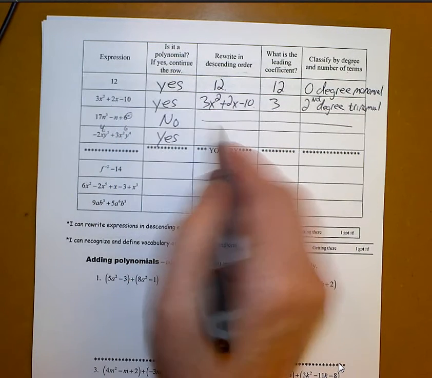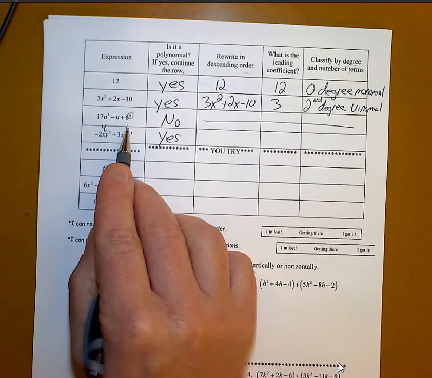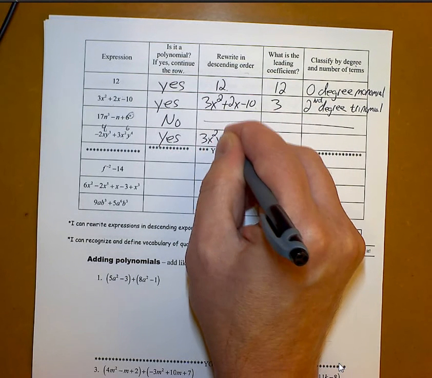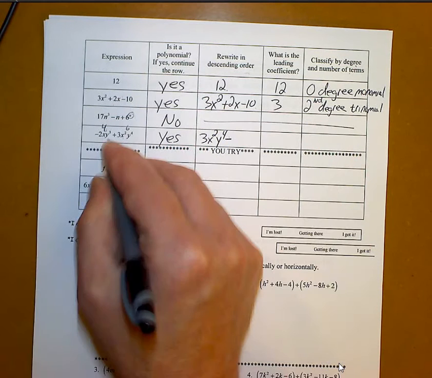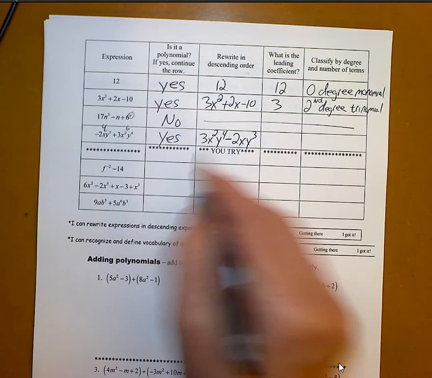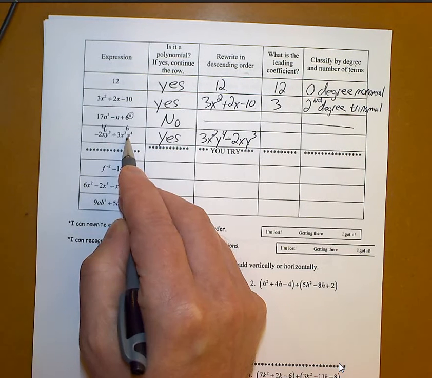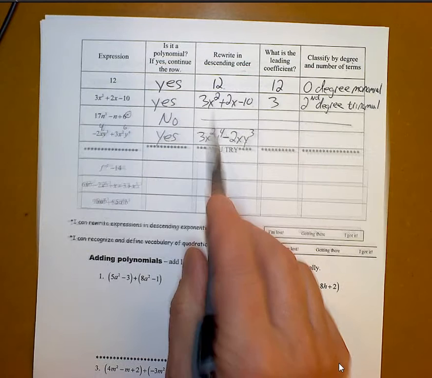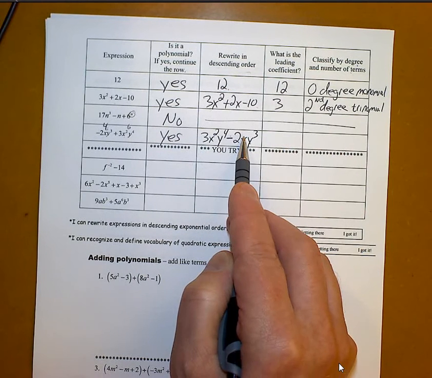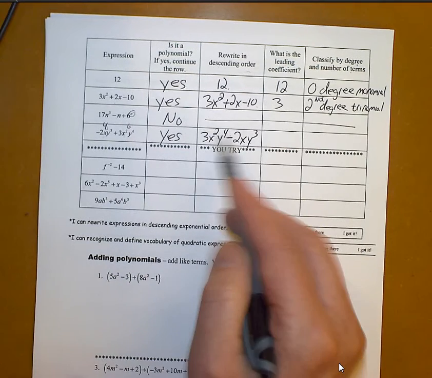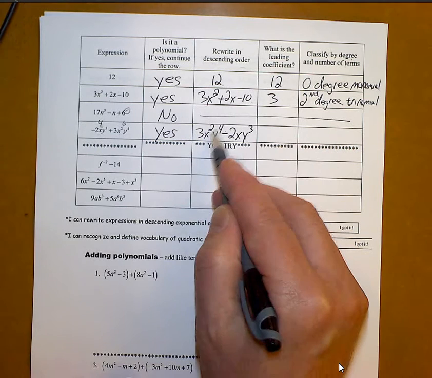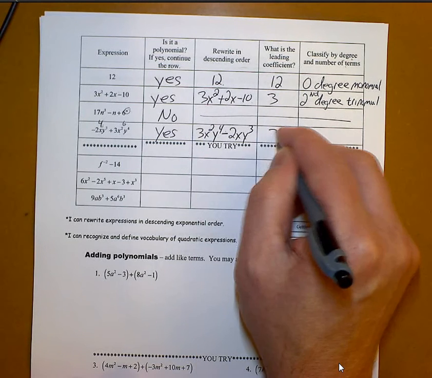So when we write in descending order, we want the higher number first. So this term is going to go first. 3x squared y to the 4th minus, I'm just going to rewrite this term now, 2x y to the 3rd. Why did I switch it around? Because this term is a higher degree. You want descending order going from highest to lowest. This is a 6th degree going down to 4th degree. So I rewrote it. Why is that important? Because when I rewrite it, the leading coefficient is the number in front of the highest degree term. So leading coefficient is 3.